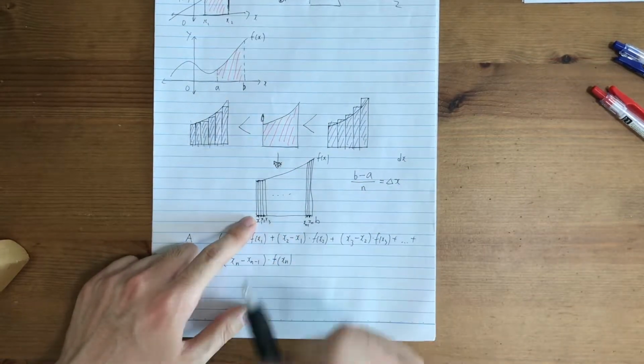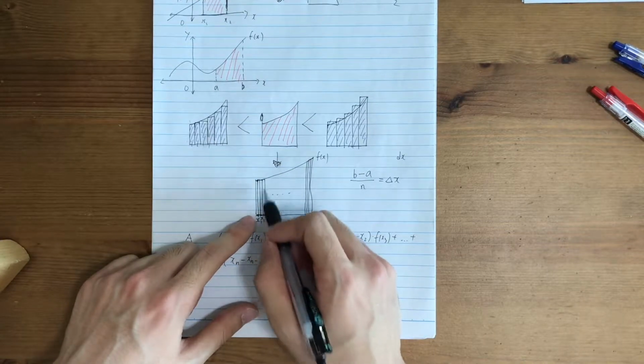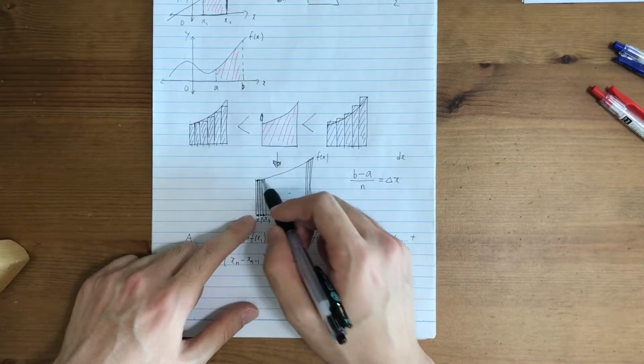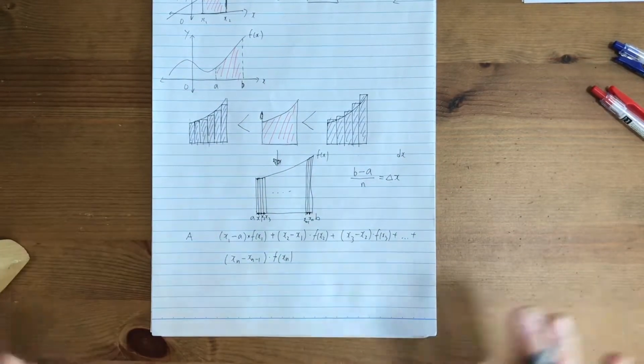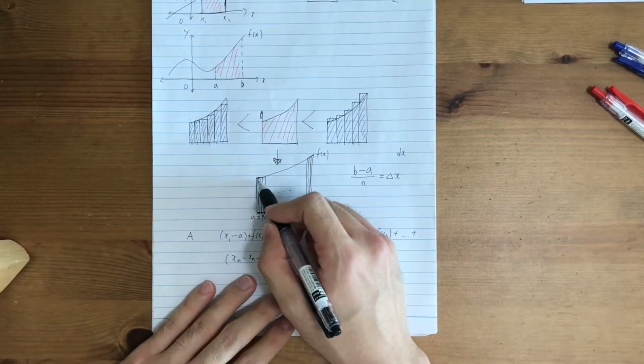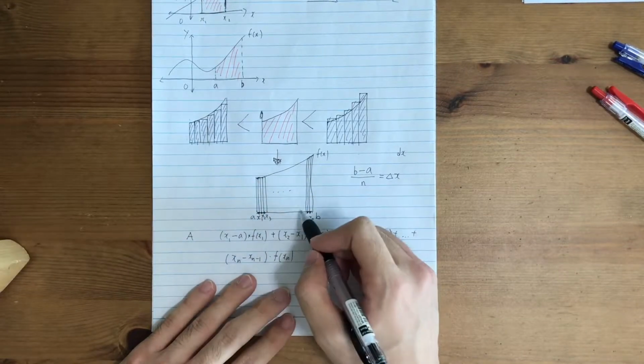directly, because we haven't yet divided this region into infinitely many rectangles. We still have finitely many rectangles.